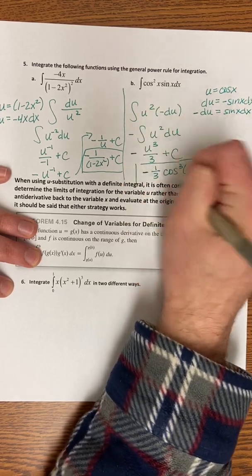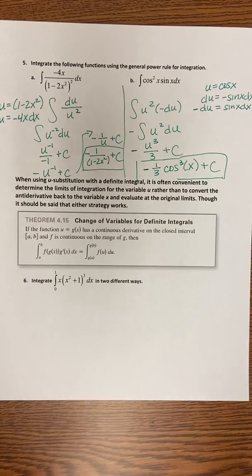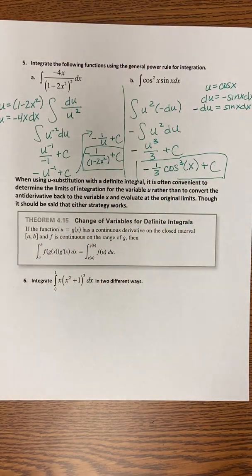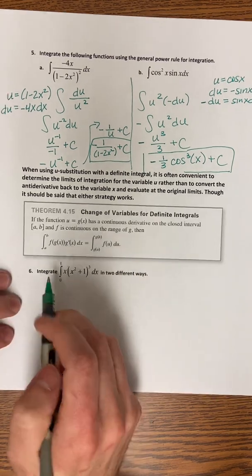And again, what can you always do to check if this is right? You can take the derivative of your answer and see if you get back to the original. Now, when you're using u substitution with these indefinite integrals, you always go back to x. You have no real other choice. But when you have definite integrals, you can either go back to x and evaluate at those points, or you can look at what your bounds are in terms of x and convert them into bounds for u so that you don't have to go back. And so I'll show you what that means here in this next problem.